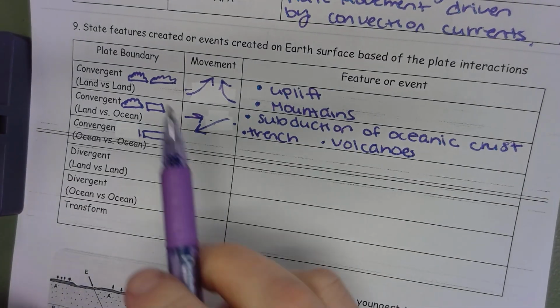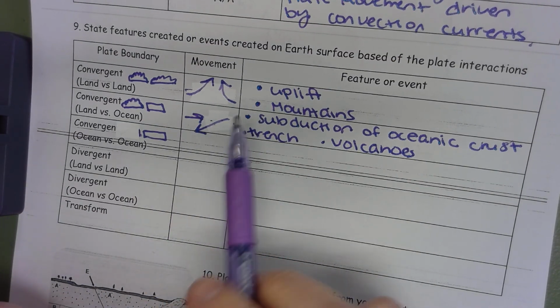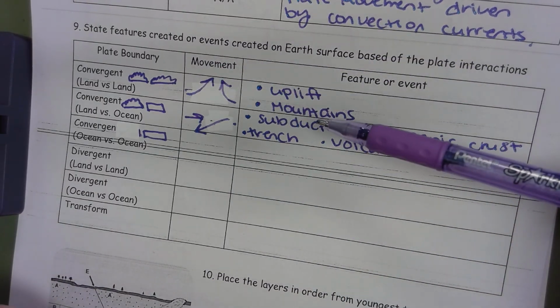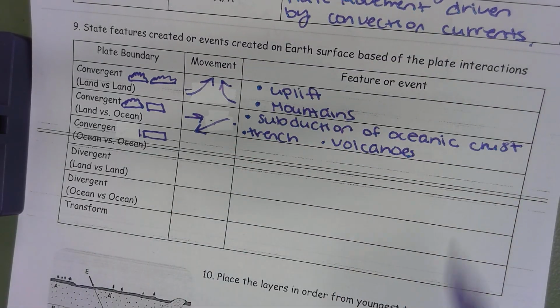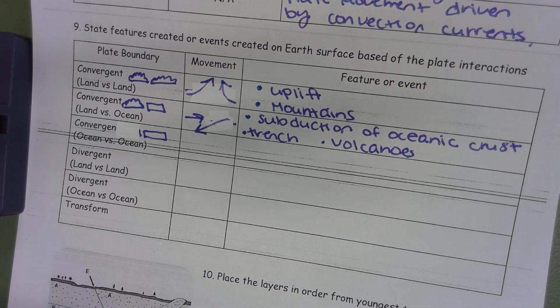It would be really helpful to put these on flashcards and then study them that way and quiz yourself. Convergent, land versus land. You should be able to do the hand motions that's going up and then say that it's uplift and mountains. And if you flip it over and it's wrong, you put it in the wrong pile. And then when you're done with the whole pile, you just do your wrong pile over and over again until it's right.